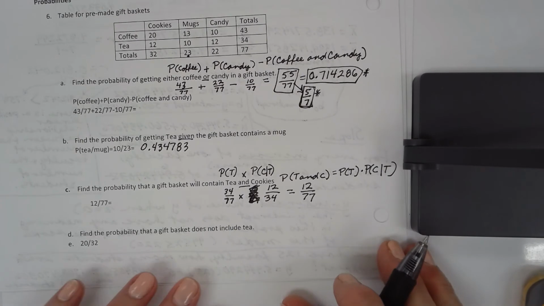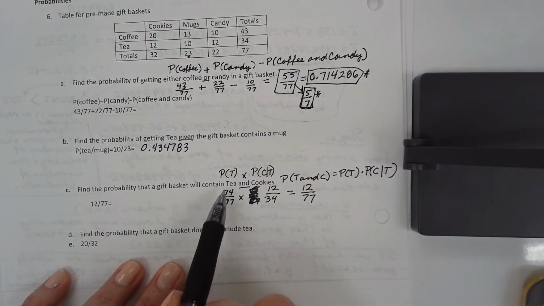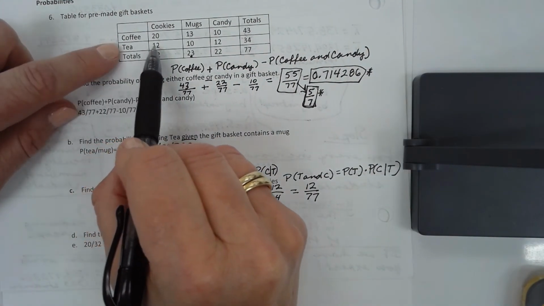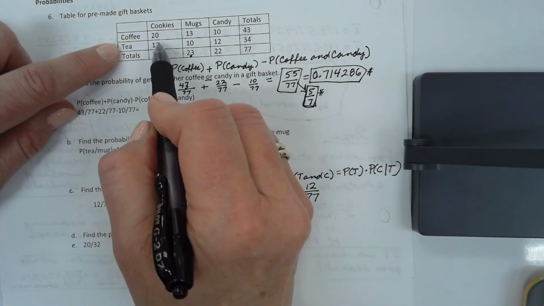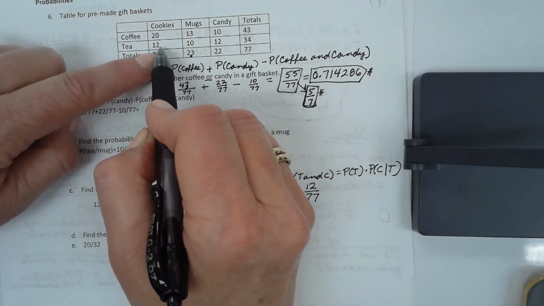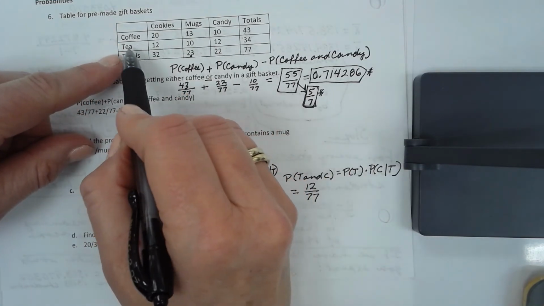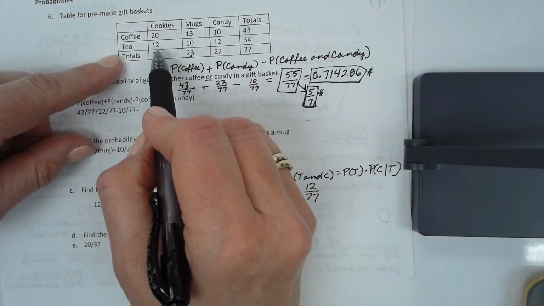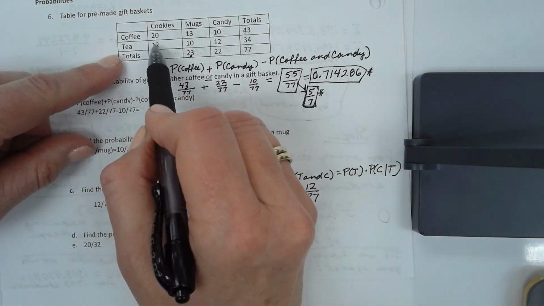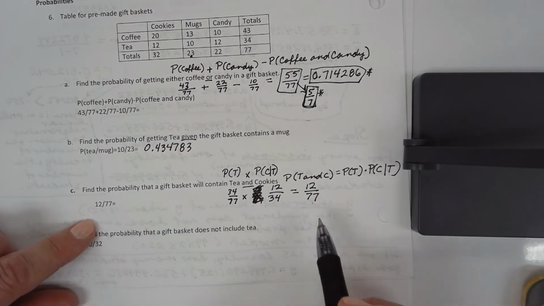So the other way to look at that is if you look at the probability of T and cookies, right here is T, here's cookies. So only this 12 is both, right? So just where that row and that column cross is the and part. Okay, so T and cookies is 12 out of a total of 77. So that's the other way to look at that.